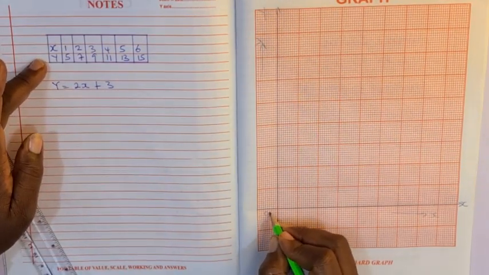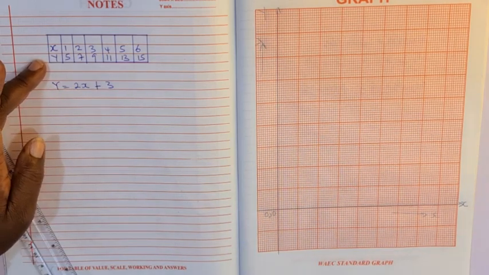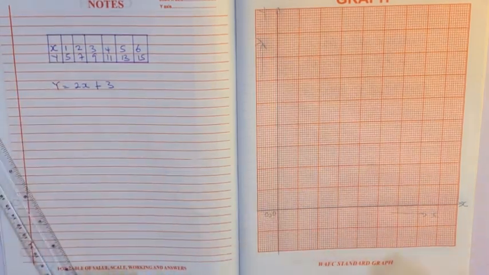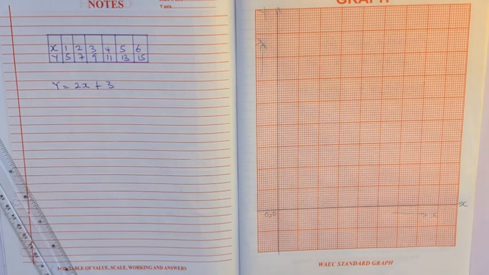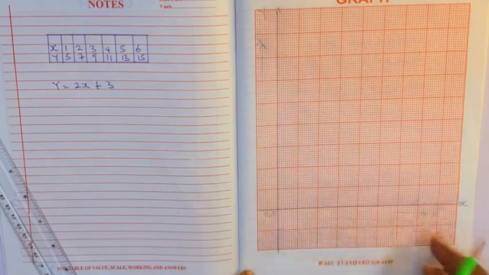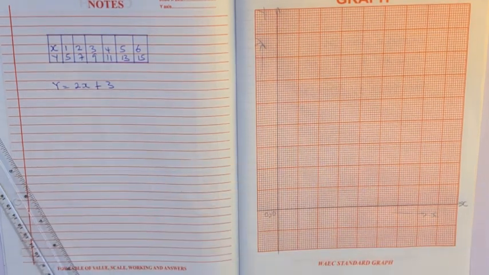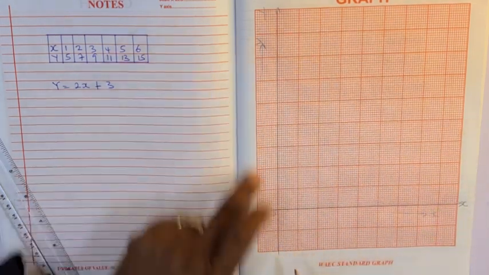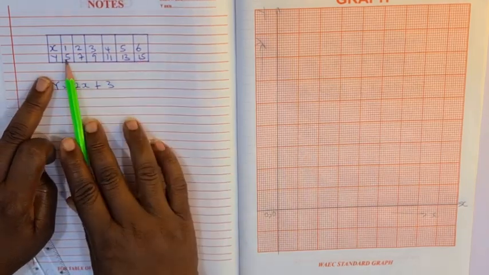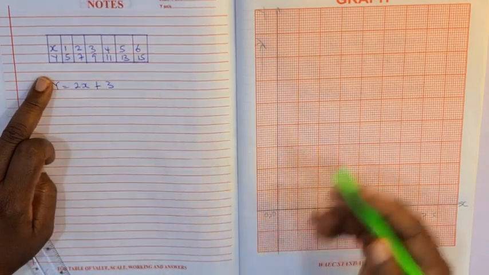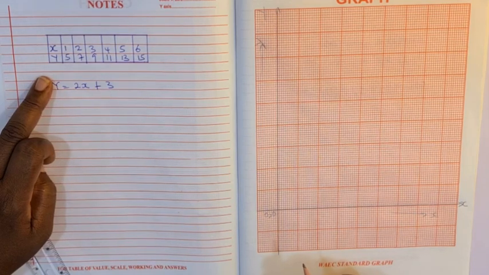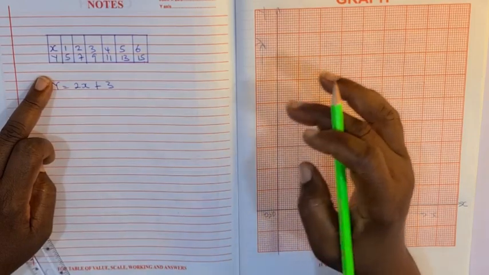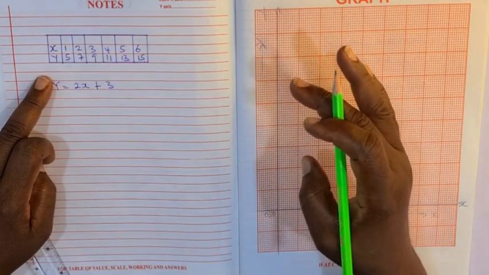Remember, you must start from 0 origin. So 0, 0, showing us that we are starting from the origin. The next thing now is we look at our values to know the values we will apportion to our axes, the scales that we use. Now, this is our y axis, and we have values between 5 and 15. So we want to pick a unit that will give us the best form of graph.